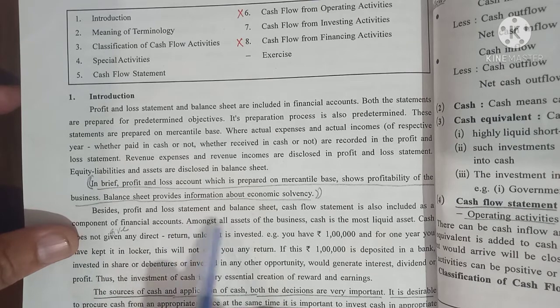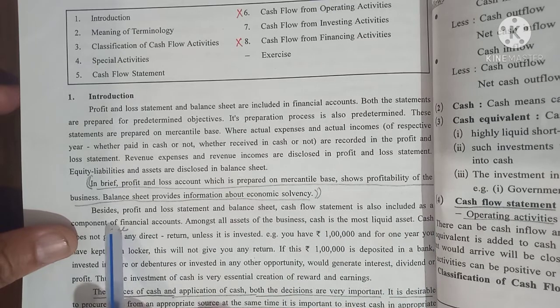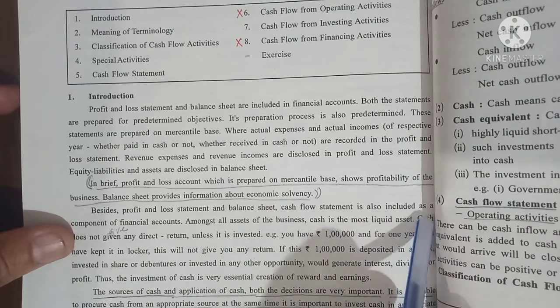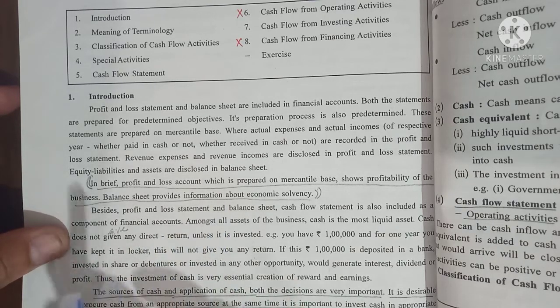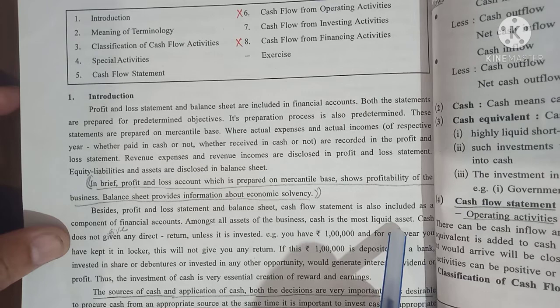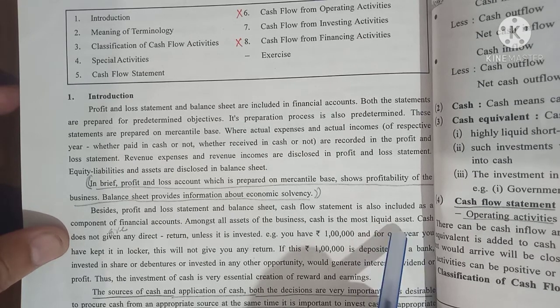Besides the profit and loss statement and balance sheet, the cash flow statement is also included. What is it telling? Besides the profit and loss account and balance sheet, the cash flow statement is also included as a component of the financial account. Among all the assets of the business, cash is the most liquid asset. In the balance sheet, on the asset side, you write cash, or you also write bank balance. Cash and bank balance are liquid assets.